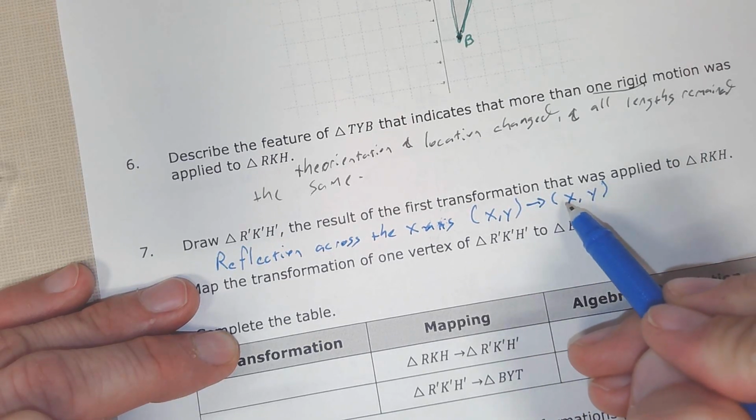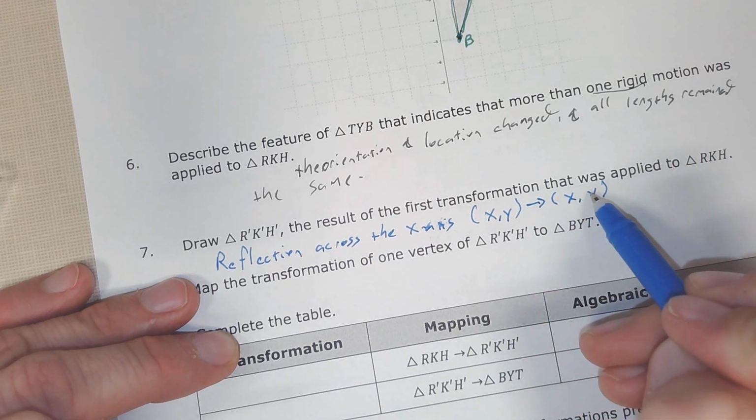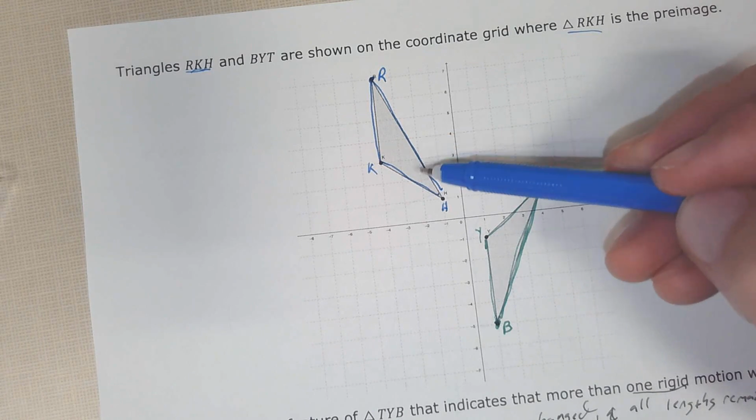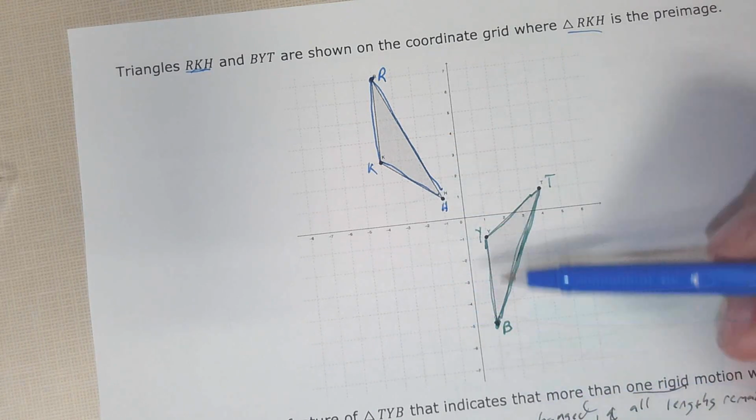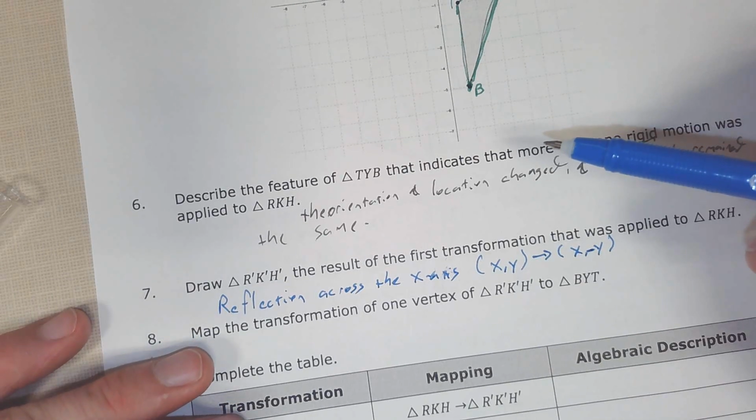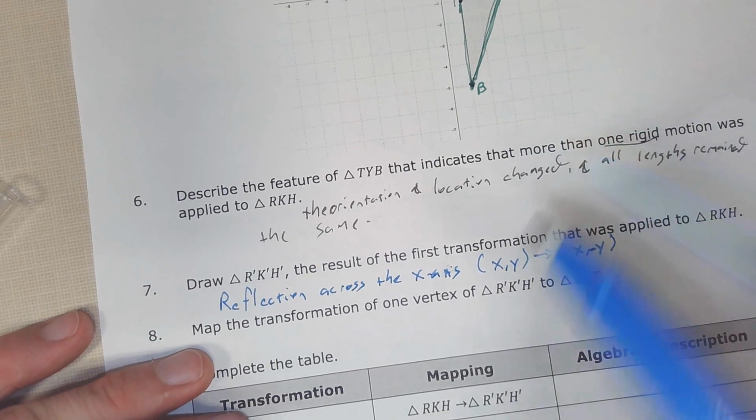Well, the y changes, right? Because it goes from up here to down there. The x stays the same across a reflection across the x-axis. Okay.